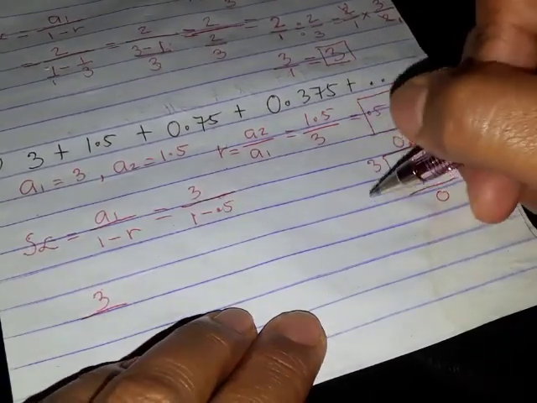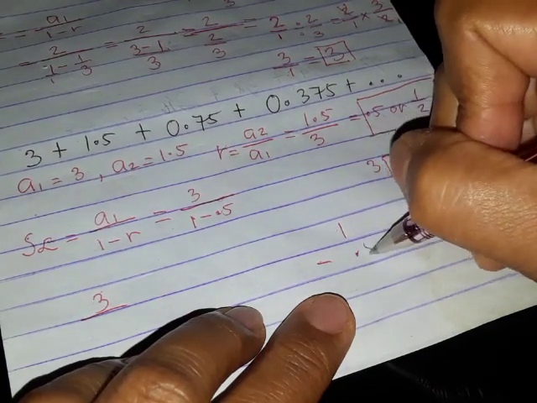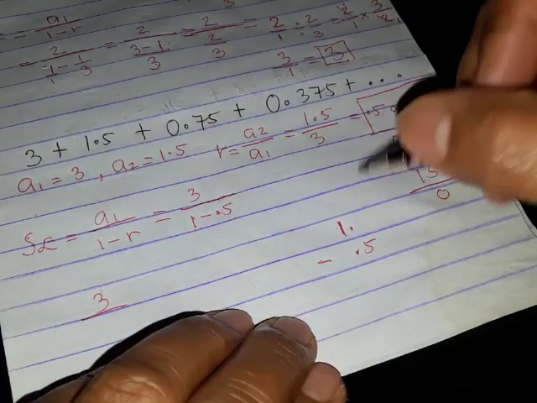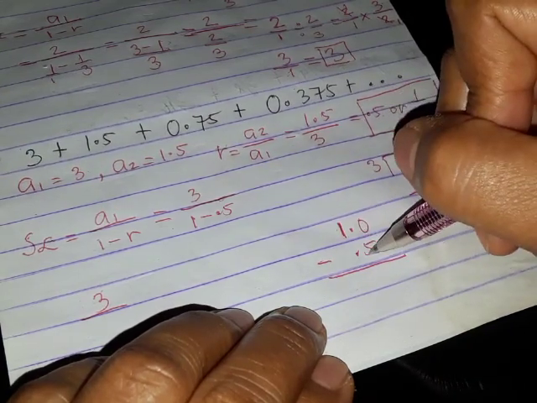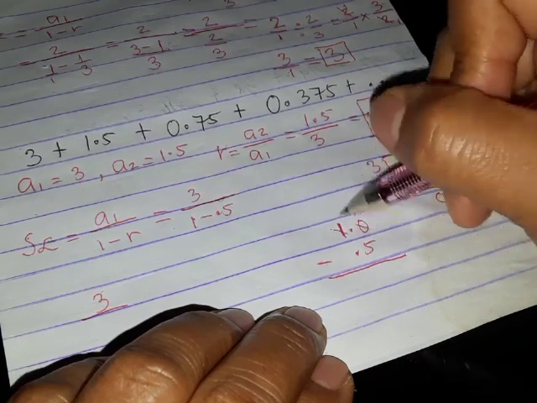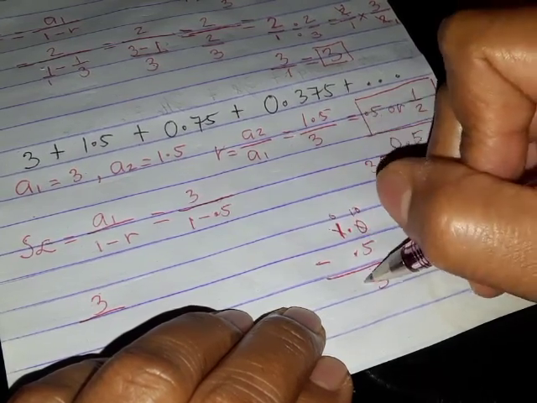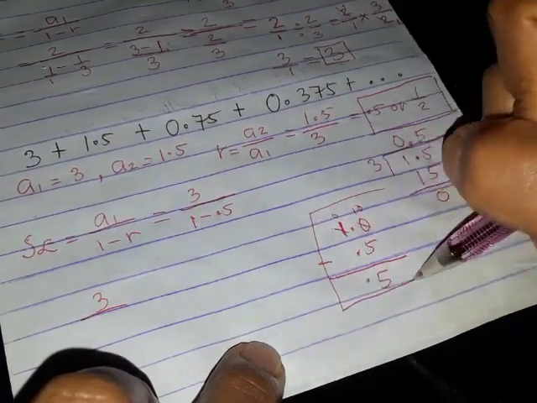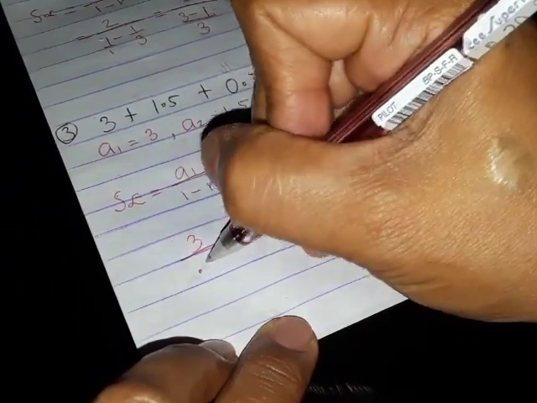Okay, para makita natin kung paano natin kinuha, gagawin natin 1 minus 0.5. Bakit dito? Kasi ang 1, andito ang kanyang decimal. So, anong gagawin natin? Magbabaro tayo ng 0 ngayon. Okay? So, 0 minus 5, it cannot be. So, magbabaro tayo ng 1 dito. This becomes 10. This becomes 0. So, 10 minus 5 is equal to 5. Then, copy the decimal. Okay? So, ang sagot ay 5. So, 3 all over 0.5.